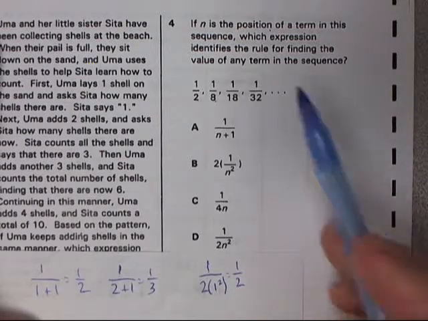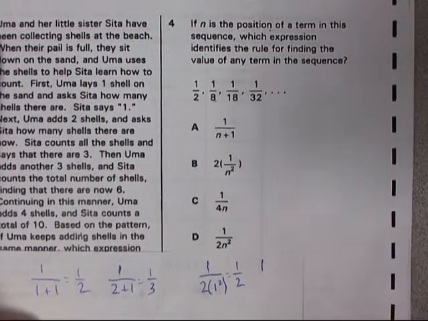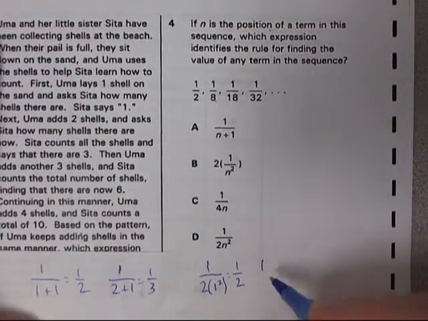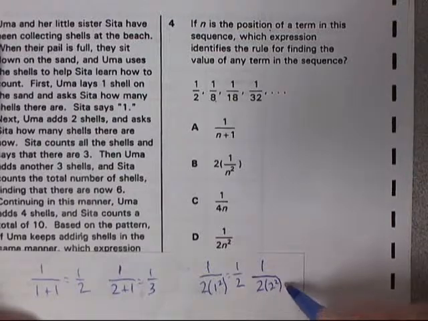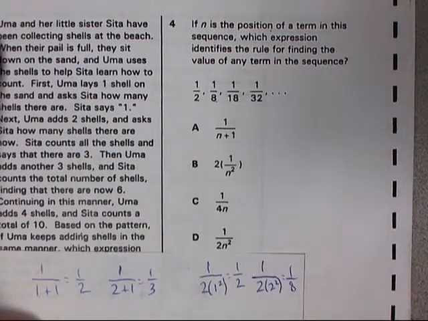Let's substitute position 2 into answer choice D. So 1 divided by 2 times position 2 squared. 2 squared is 4. 4 times 2 is 8. There we go. We get 1/8 when we substitute position 2 into answer choice D. So the correct answer is D.